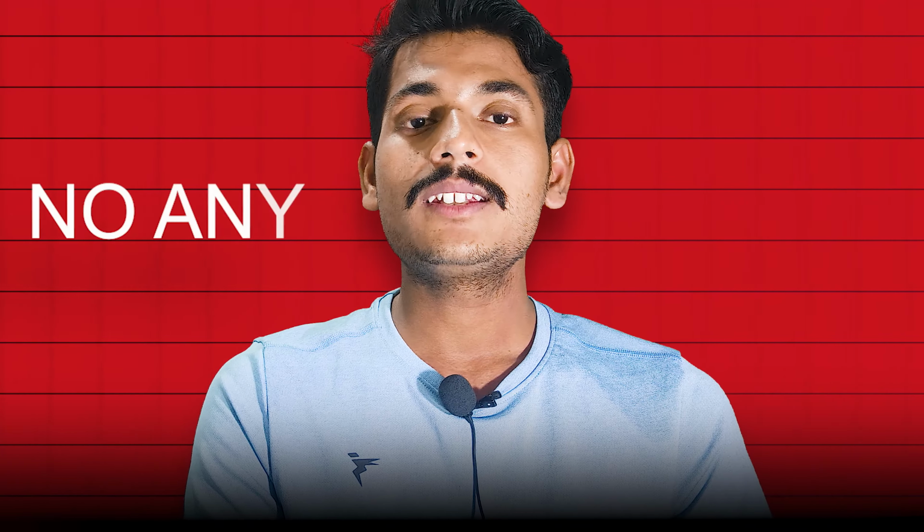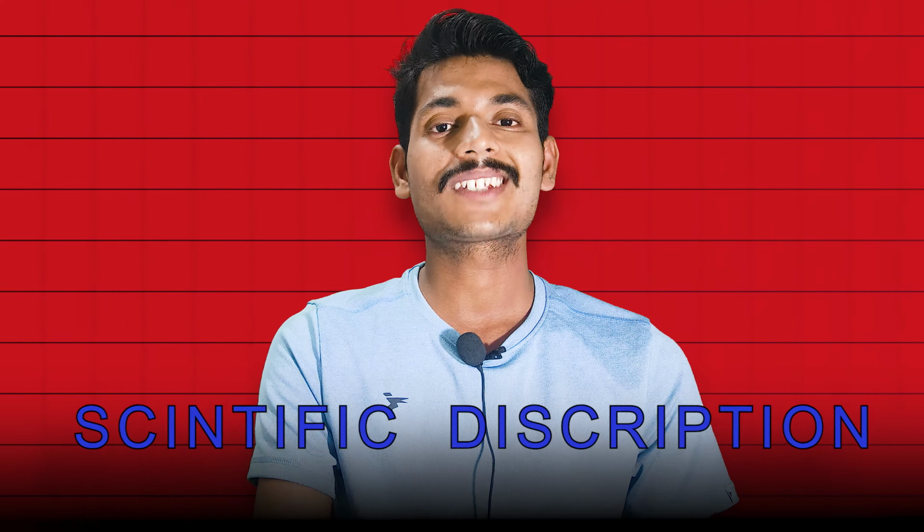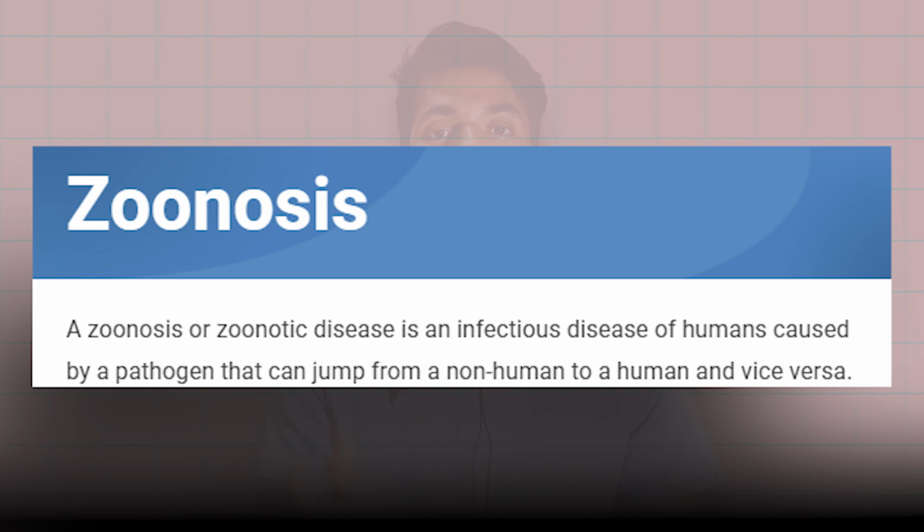Now, coming to the origin, how this virus comes into our body. There is no specific clear-cut description about the origin of the Mpox virus, also called the monkey virus. Some research shows that it comes from the Campion monkey. Some research shows that it is a variant of smallpox, variola. So there is no clear-cut origin, but its transmission is basically zoonotic, which means it can spread from animals to humans.